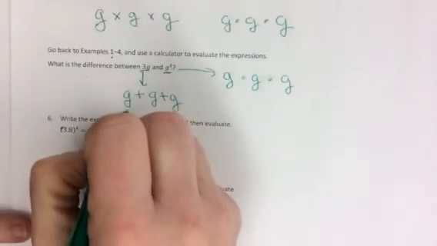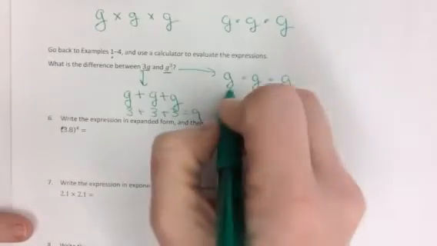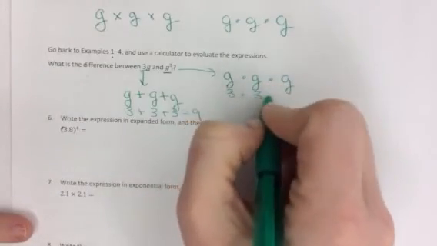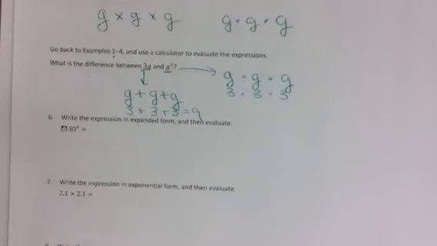For instance, if I put a value 3 here, 3 plus 3 plus 3 is 9. But if I did 3 over here, 3 times 3 is 9, times 3 is 27. Big difference. So you can't make that mistake.